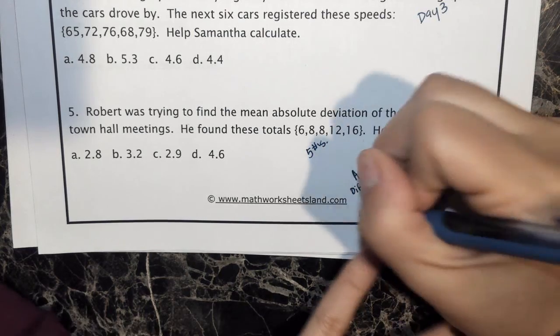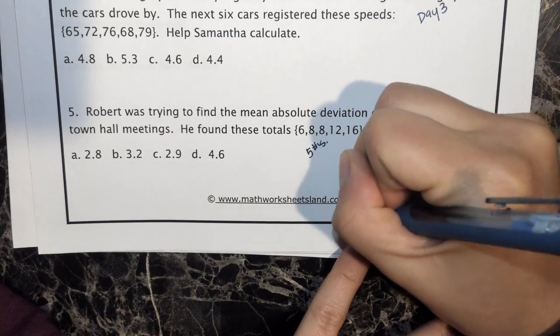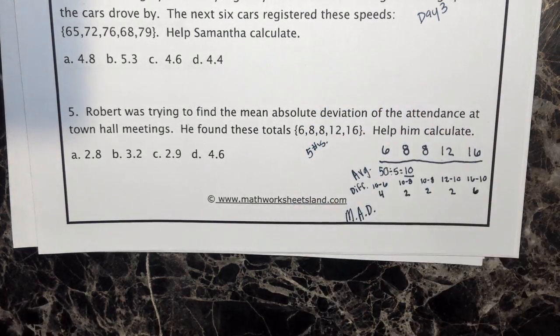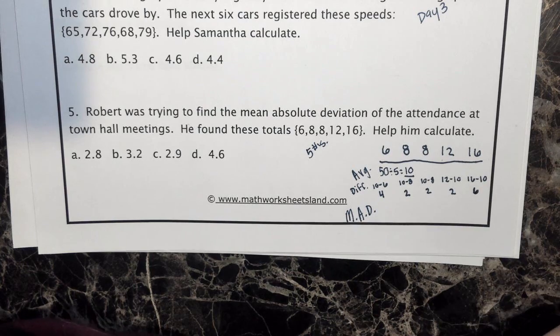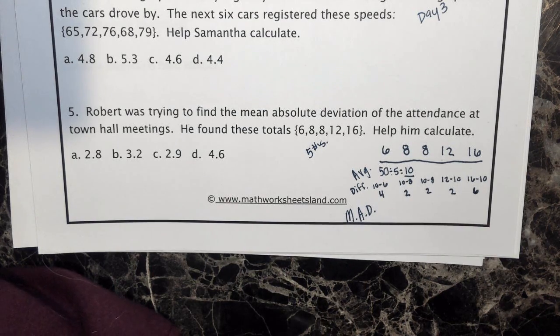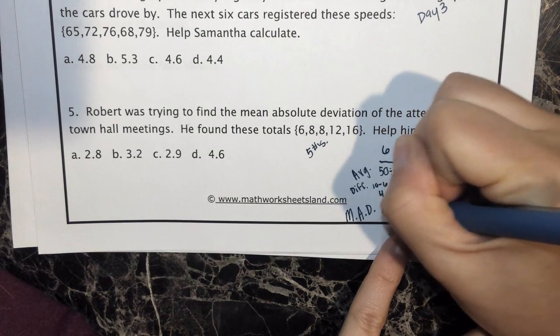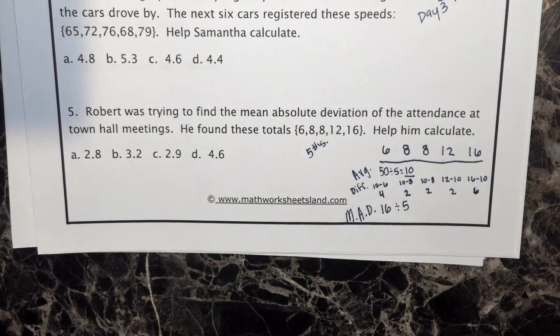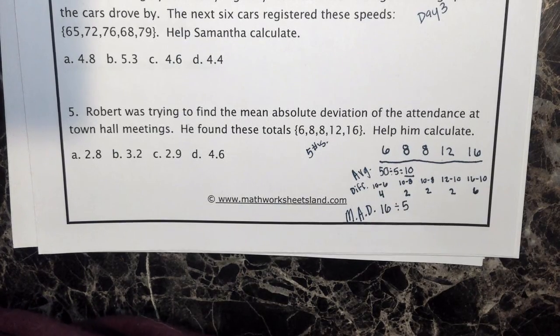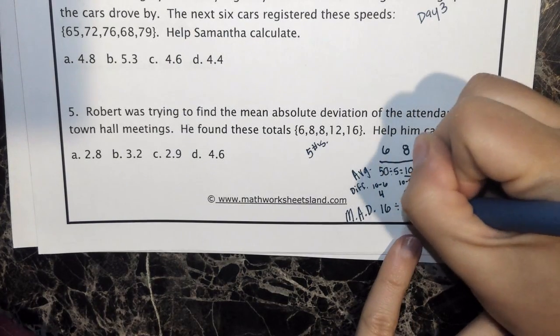And now you have to find the mean absolute deviation. And that you do by finding the total and dividing it by how many you have. So go ahead and find the total of all of these. Sure, you'll do this in your head. Do it twice though, in your head, or do it on a calculator twice. When I did it, I got 16. And you're going to divide by how many you have. I still have 5. So when you do that, you're going to do 16 divided by 5, and you're going to get a decimal of 3.2.